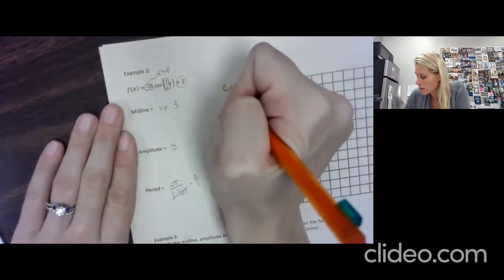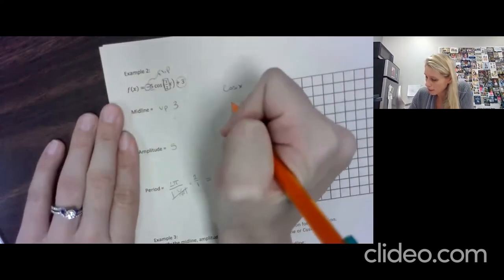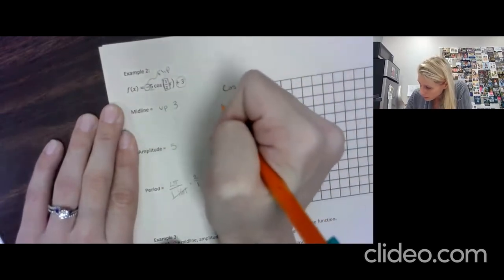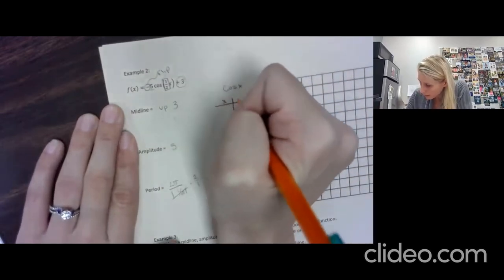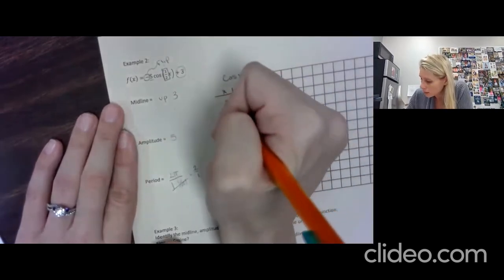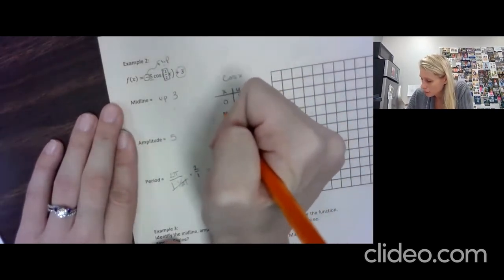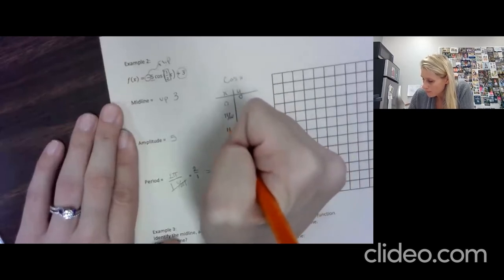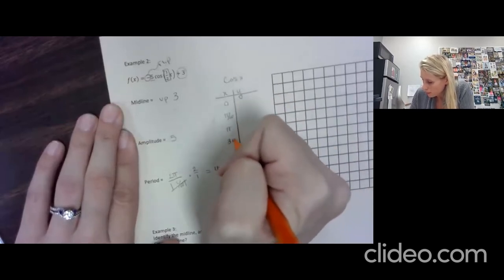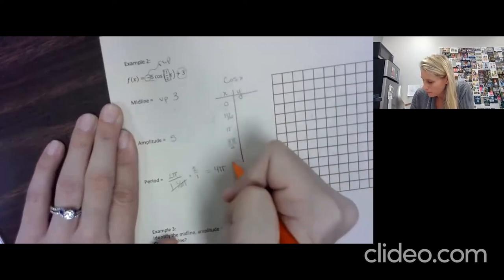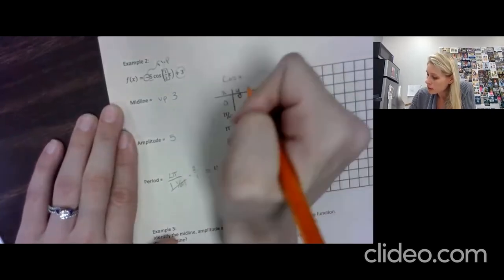All right. Remember, if there's any questions, pause and ask. Okay, so we're doing cosine. We're going to do our parent function first. Okay, so we have x, y. We're going to use the same radians for x's as we did for sine. So we're going to use 0, pi over 2, pi, 3 pi over 2, and 2 pi. But in this case, since we're doing cosine, our y value is different. At 0, cosine was 1. I don't know why I put -1.